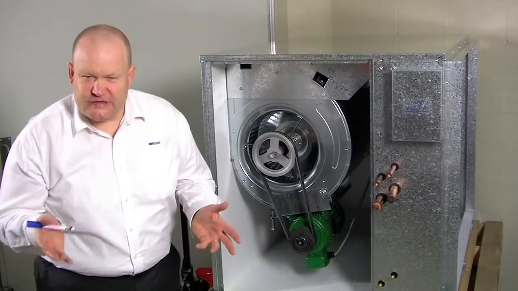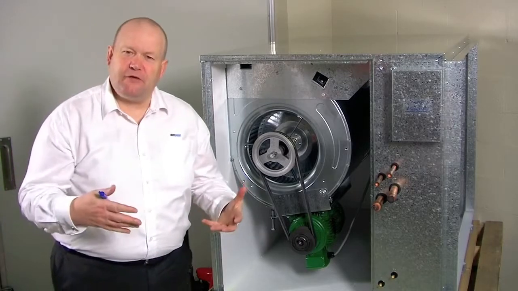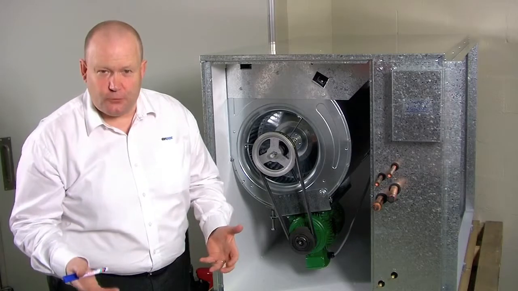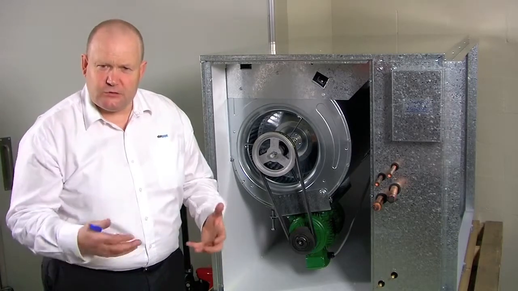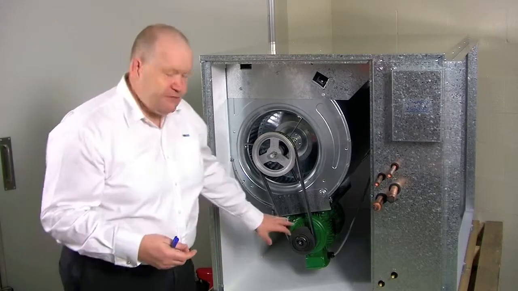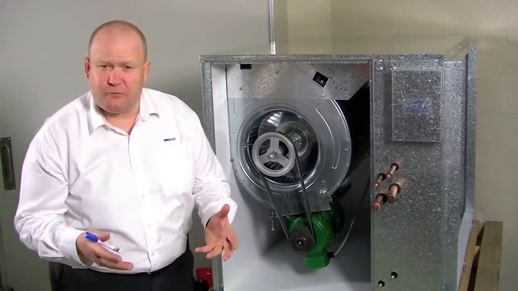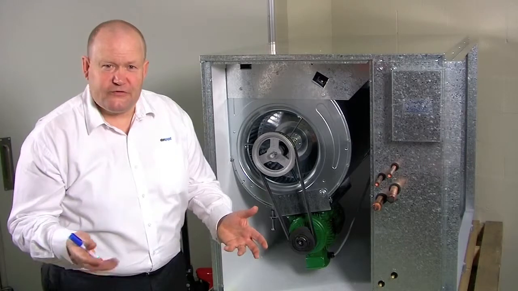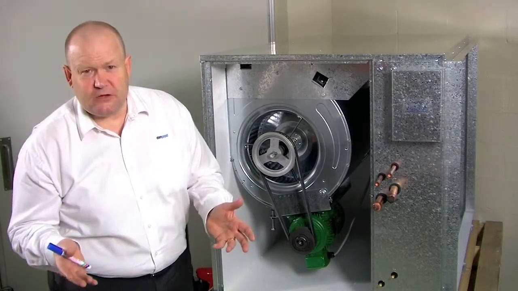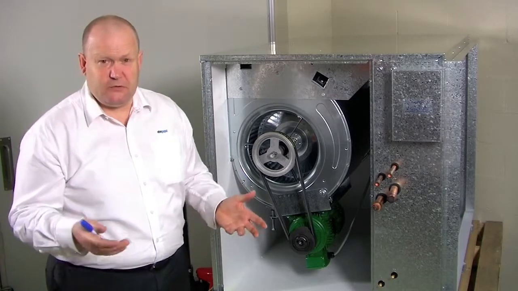So here's the old technology that the EC plug fan replaces. This is a belt-driven, three-phase forward curve fan. So let's look at the efficiency losses that are typical in this type of product. First of all, there's the motor, and I've talked about that previously, 15% losses. Then there's the belts. Between 7% to 15% losses during their lifetime is typical.